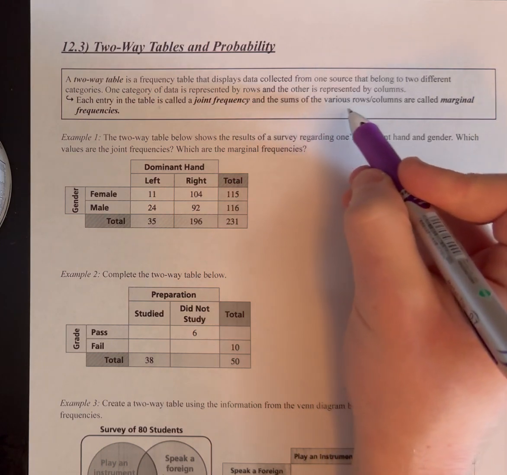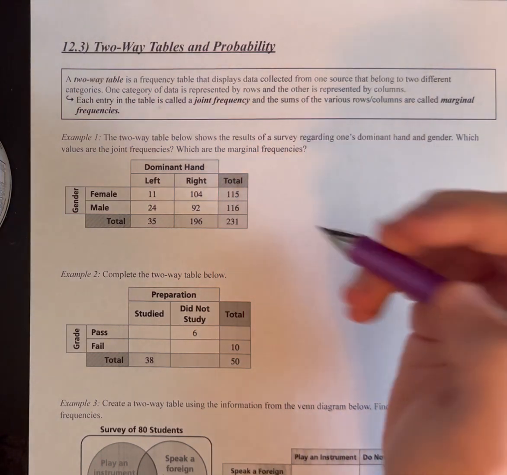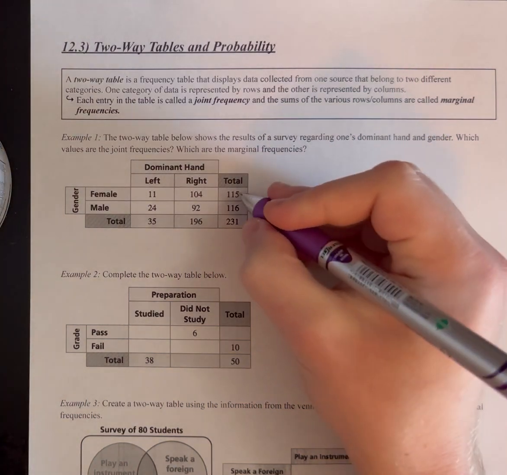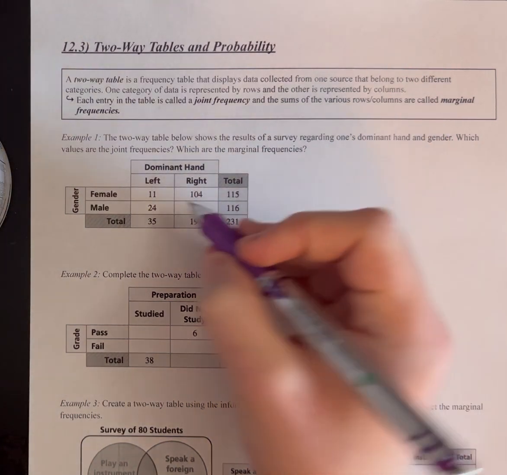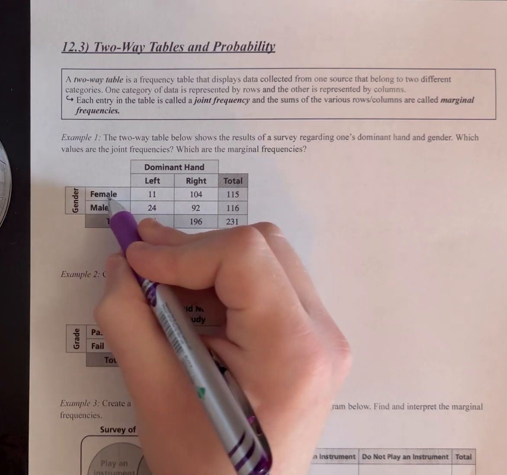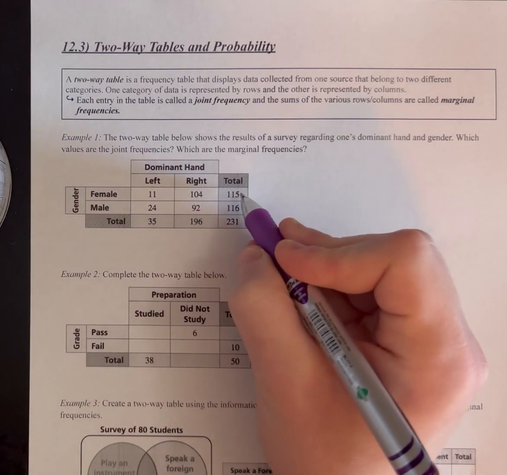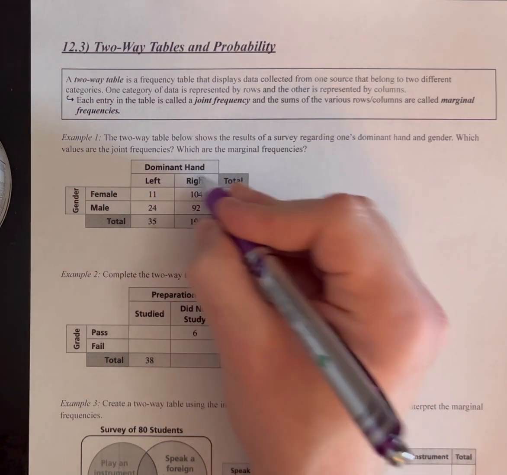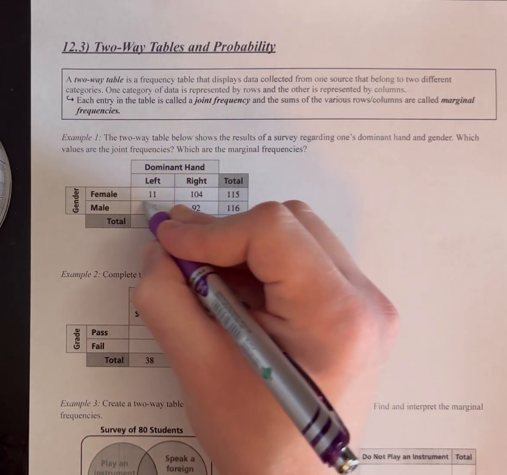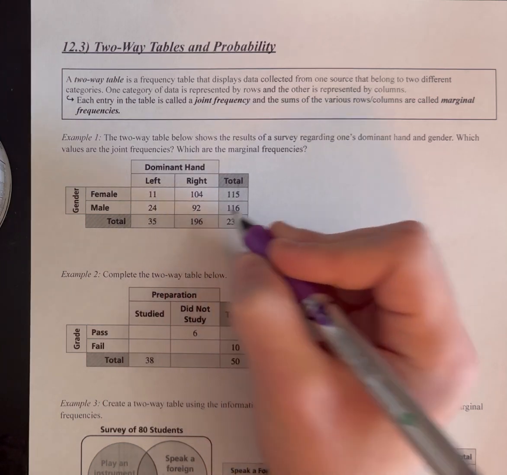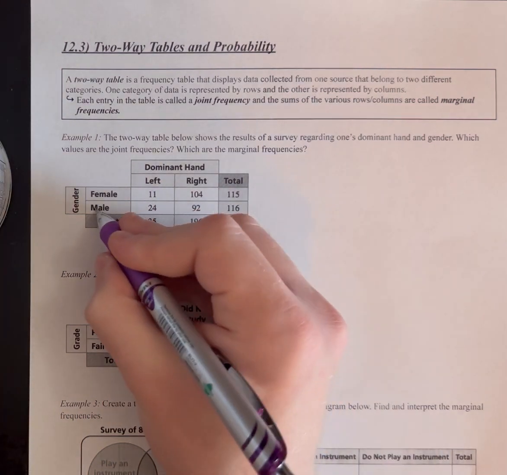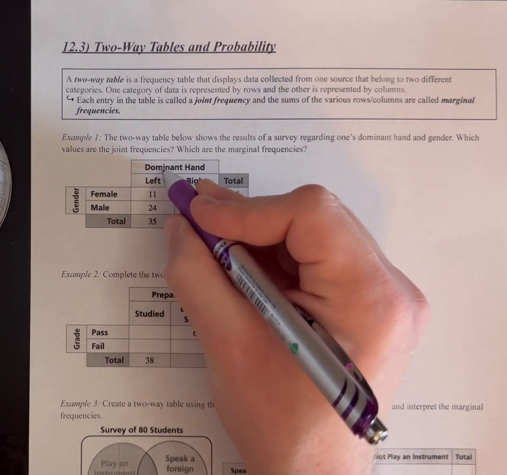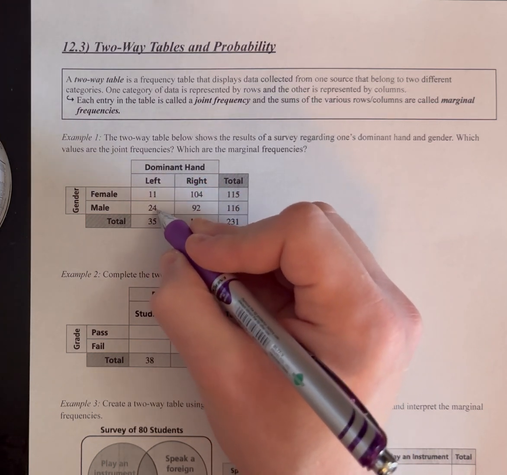Now, the sums of the various rows or columns are called marginal frequencies. Those are the things over here that are shaded slightly differently. So, like right here, the 115, that means the total women. So 11 and 104 add to be 115. So it's basically just summing the row. Same thing here. 116 is just the sum of this row right here. 24 and 92. That's the total men. Like right here, 35 is the total people who have left hand dominant because it's just 11 plus 24.